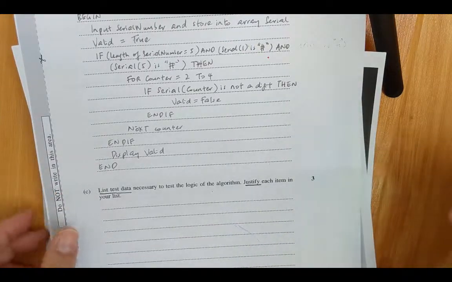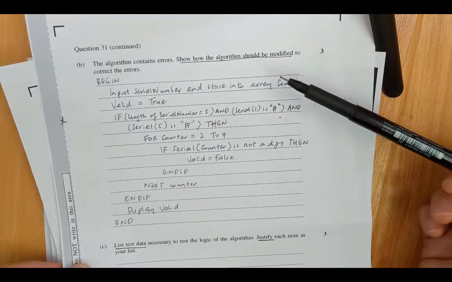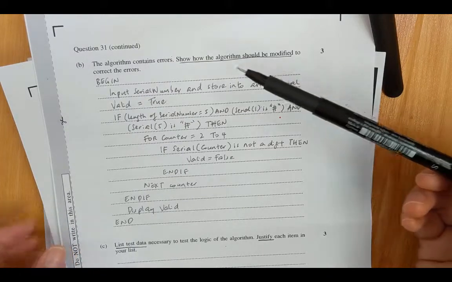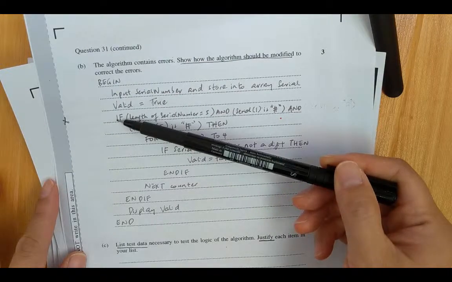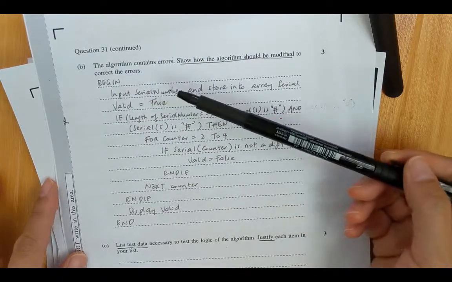Okay, so when we look at test data to put into an algorithm, we need test data to test every pathway of the algorithm.